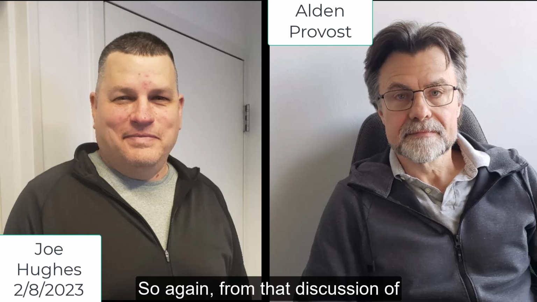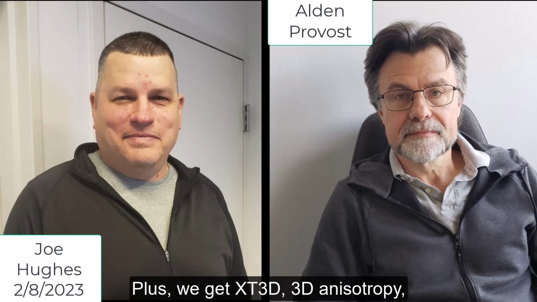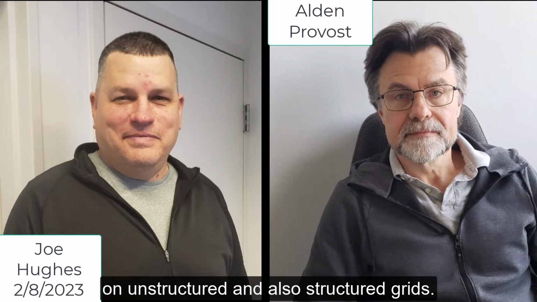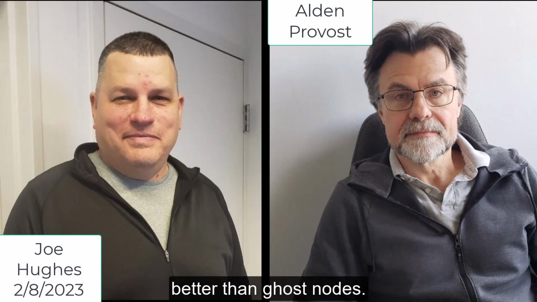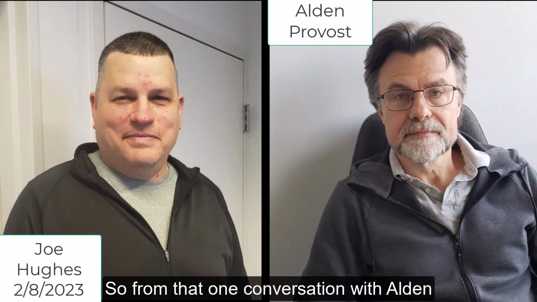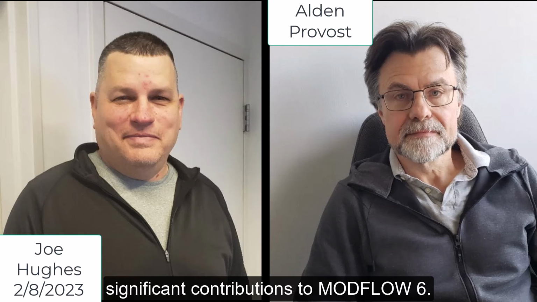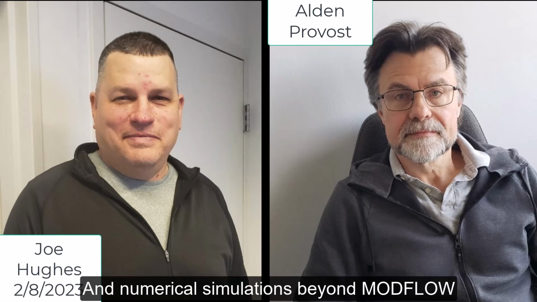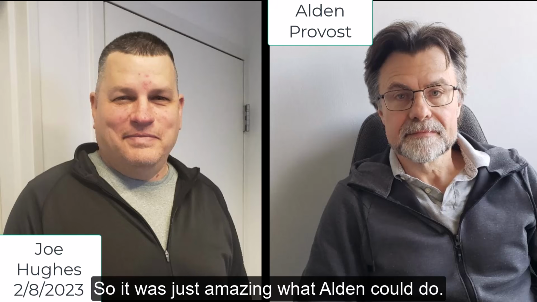So again, from that discussion of, hey, Alden, can we do dispersion on non-rectilinear grids? We get that. Plus, we get XT3D anisotropy on unstructured and also structured grids. And we also get a replacement for ghost nodes that actually is better than ghost nodes, and there's no required user intervention. So from that one conversation with Alden about one specific thing, we have 3 significant contributions to MODFLOW 6 and numerical simulations beyond MODFLOW, if people were so inclined to use them. So it was just amazing what Alden could do.